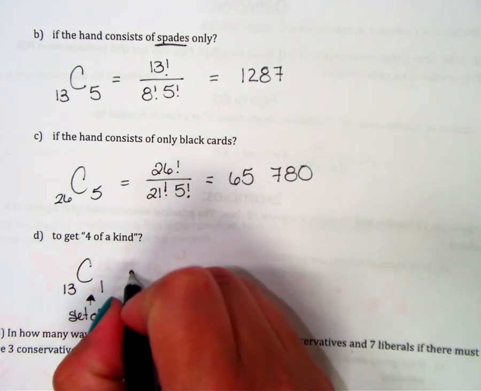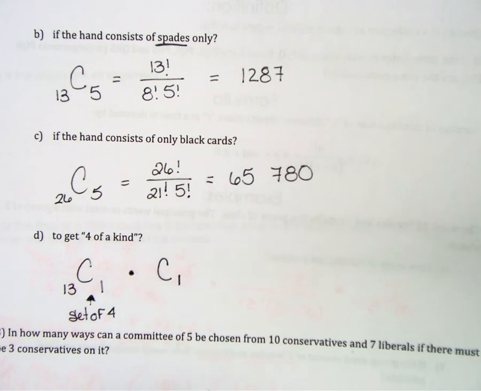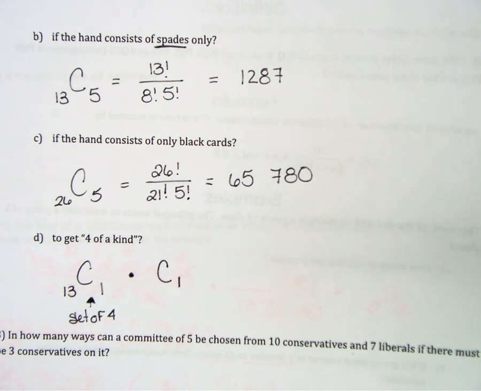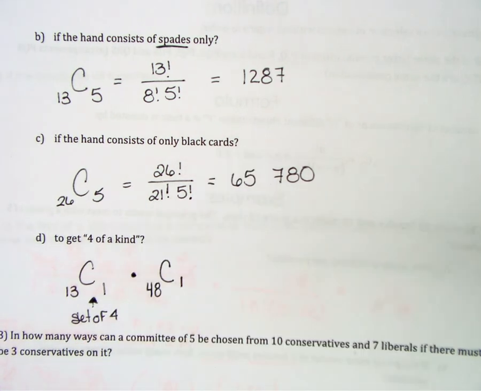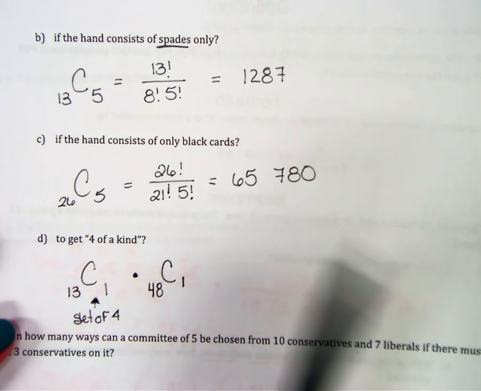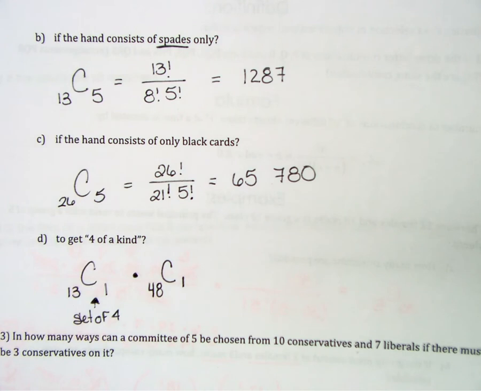How many cards do I have to choose from if, I heard it, I think it was you, Pablo, 48. Why? Is this set of 4 being taken out? Because it's a set of 4 that's been taken out of the total, right? So that's where you're at 48.